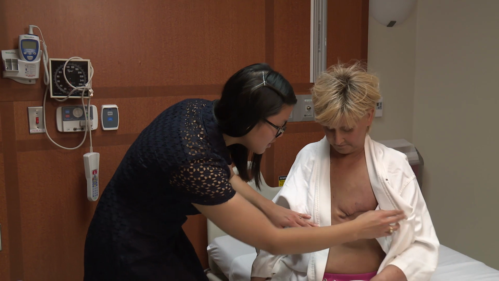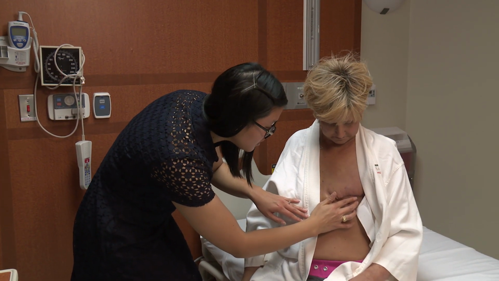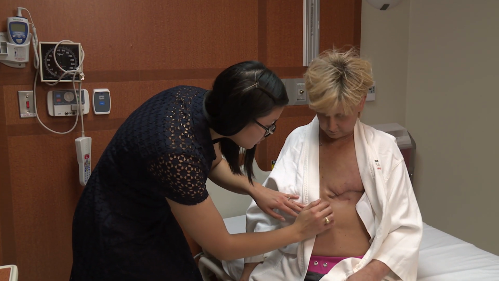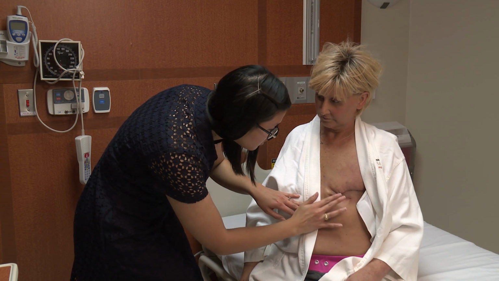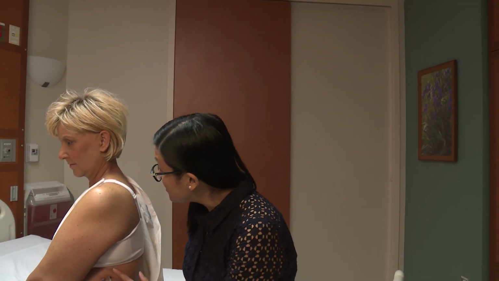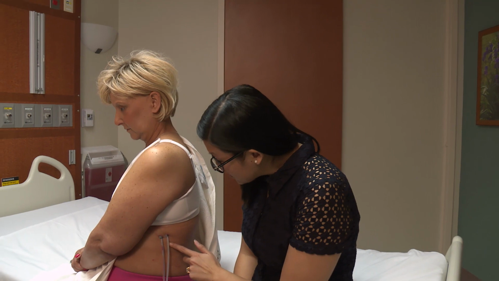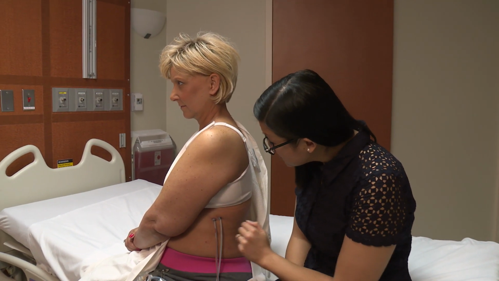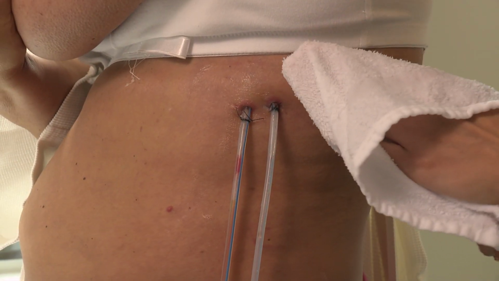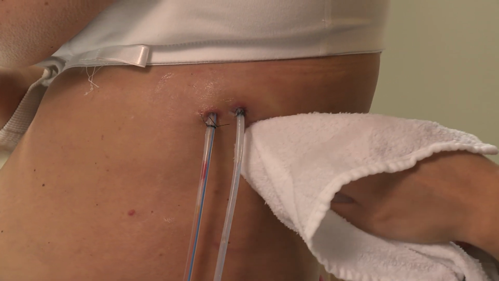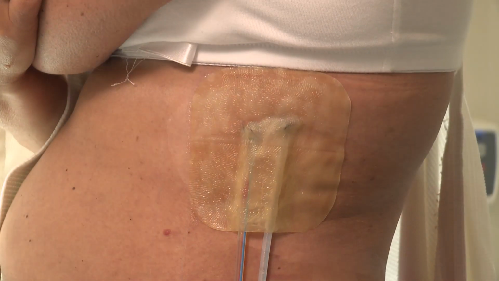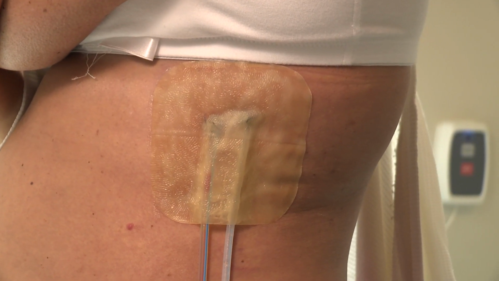There is a risk of infection at the incision site and at the drain insertion site. To avoid infection and help the healing process, it is important for you and your caregiver to know the right method for cleaning and caring for your incision and drain. This portion of the video shows you how to take care of your drain insertion site and the specific dressing your surgeon has chosen for you.